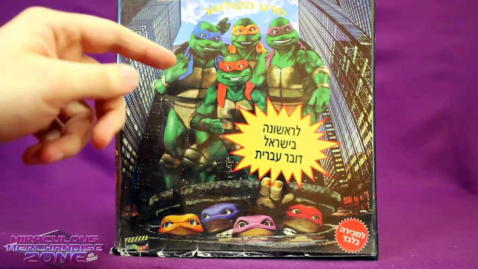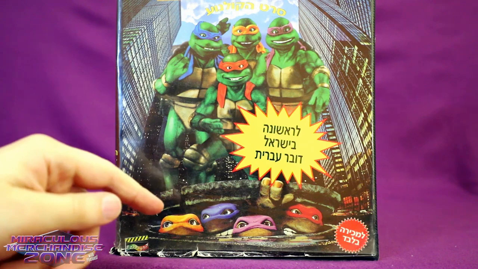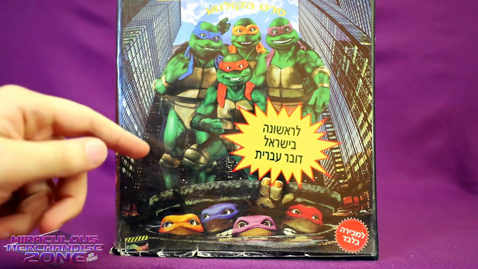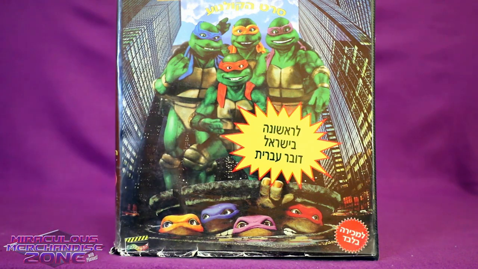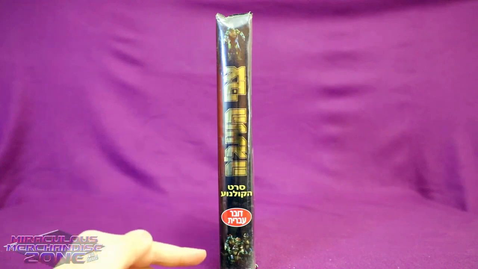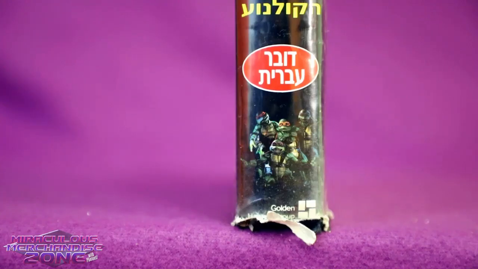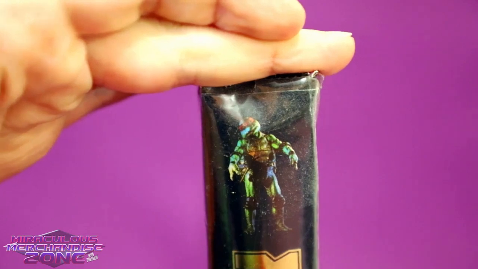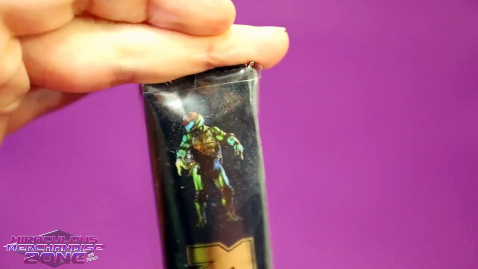And the drawn turtles might be trying to stop the movie Turtles from actually getting out of the sewers by standing on the manhole cover. On the spine, we've got that picture from the North American VHS release. And another picture of Raphael. He's the leader of the group.